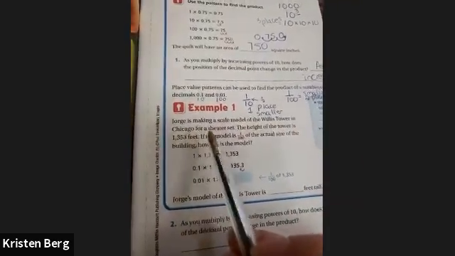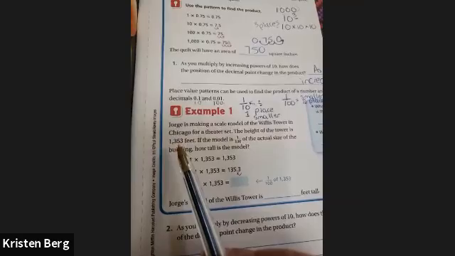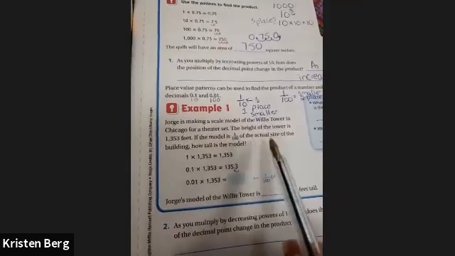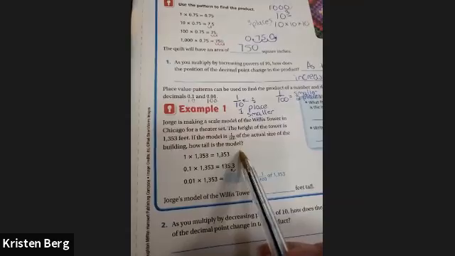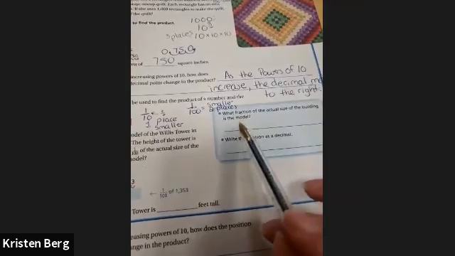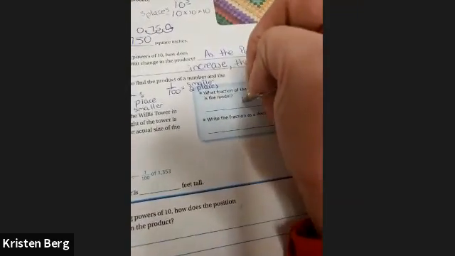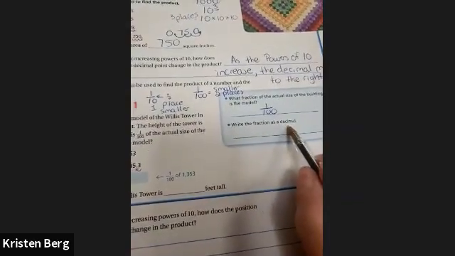So, all right, here we go. It says Jorge is making a scale model of the Willis Tower in Chicago for a theater set. The height of the tower is 1,353 feet. If the model is 100th of the actual size of the building, how tall is the model? So what it wants you to do here says, what fraction of the actual size of the building is the model? Well, the model is going to be 100th of the size. And then it says, write that fraction as a decimal.